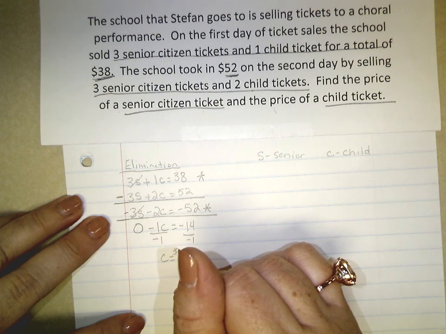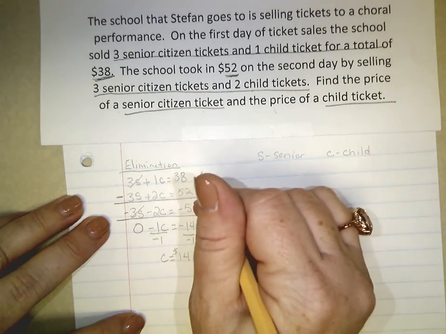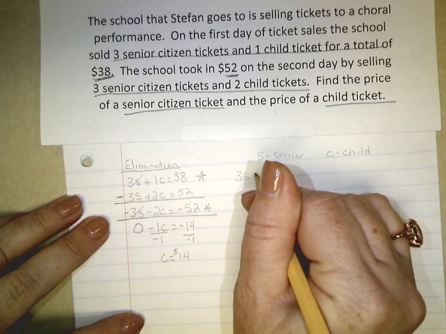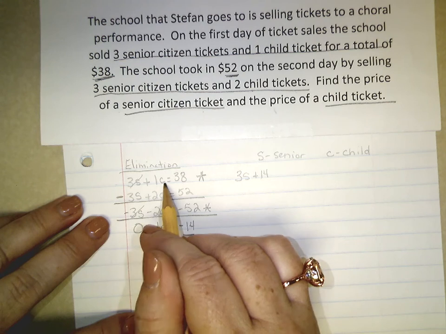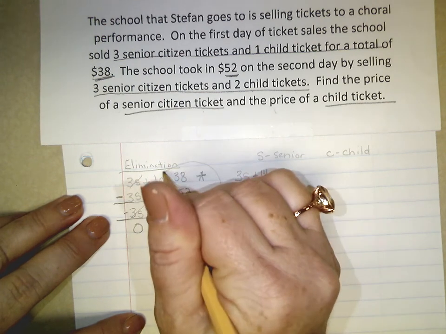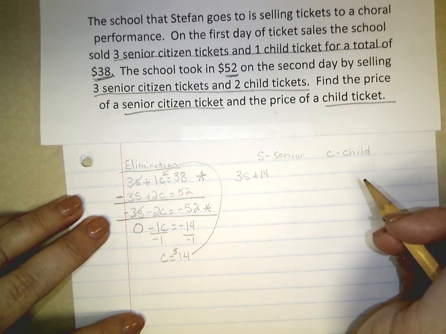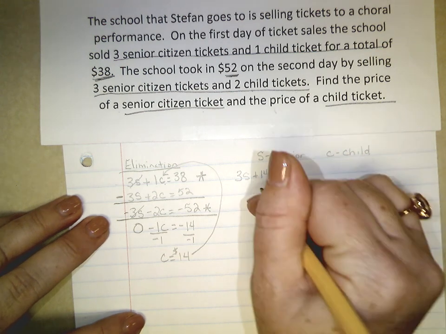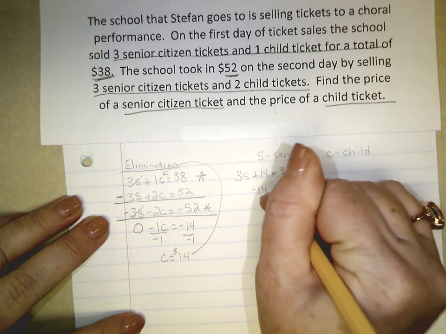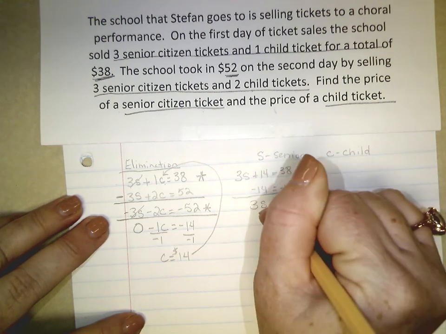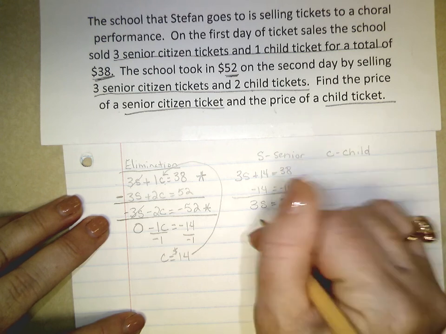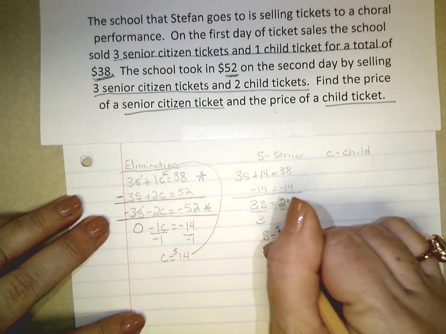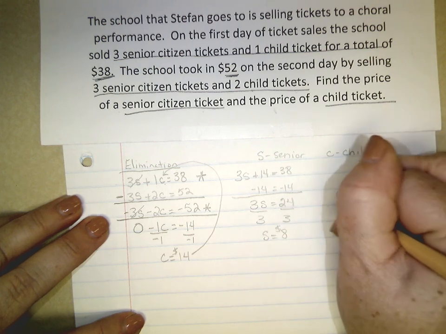Now let's take this 14 and plug it back into the original equation. So I'm going to use this one right here. And I'm going to write 3S plus 14, because it's 1C, I'm plugging this back in for C. There's the value of C. In all actuality, we're substituting. Okay, subtract 14. 3S equals 24. Divide both sides by 3. S equals $8.